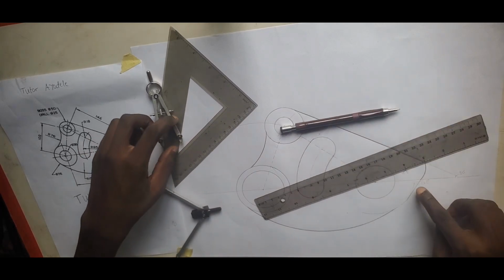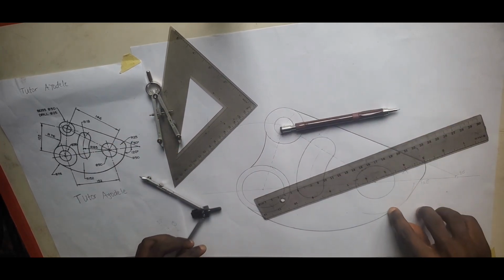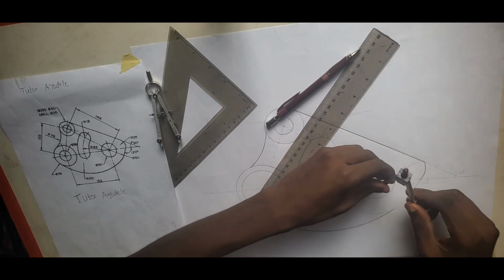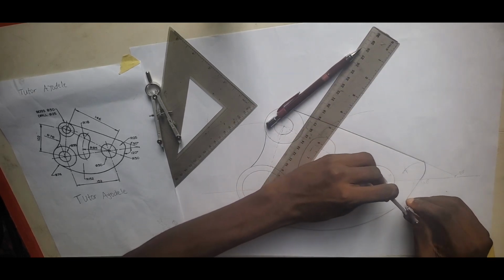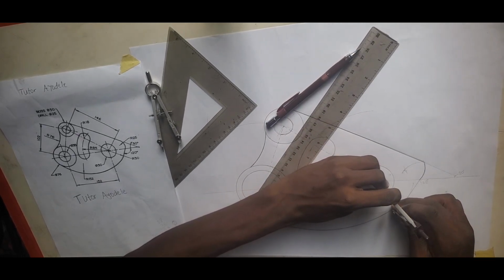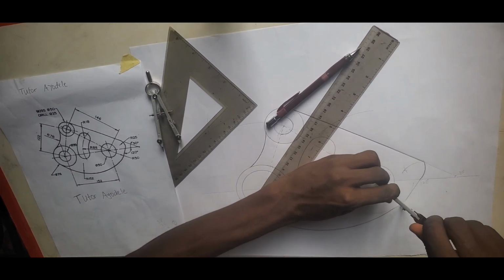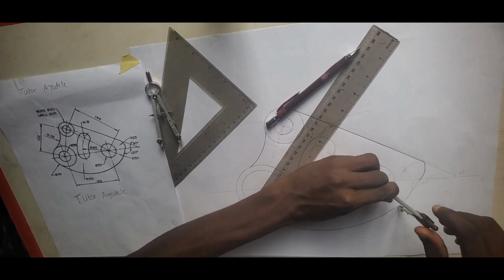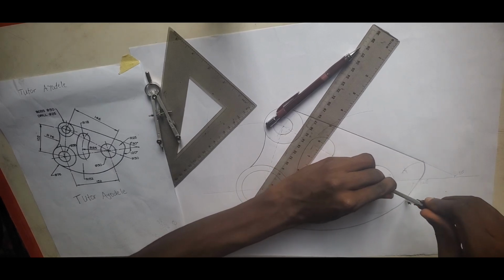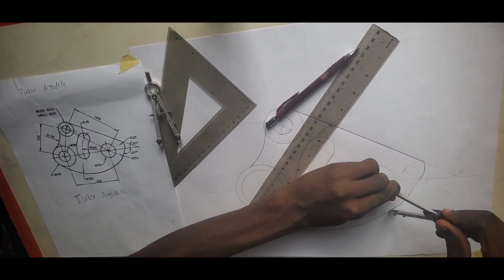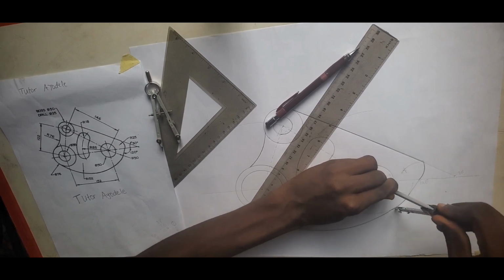Then you can make this part bold. Let me make it bold. And make this part bold. So you can make this bold. Okay.